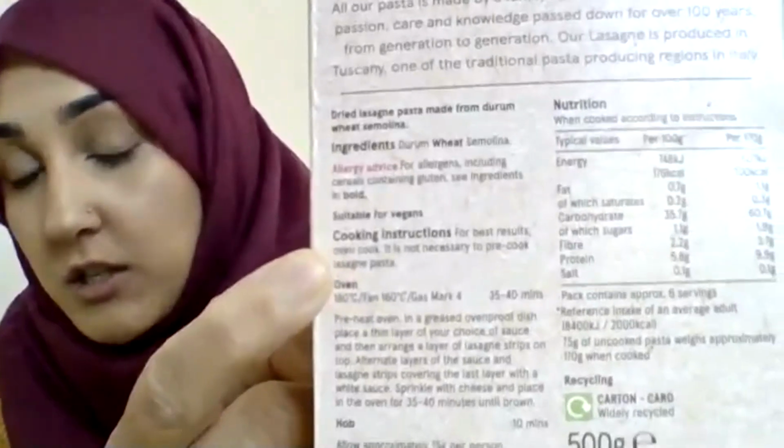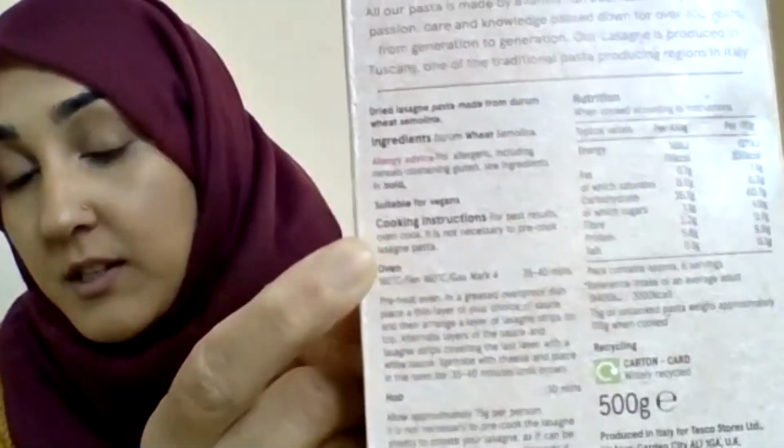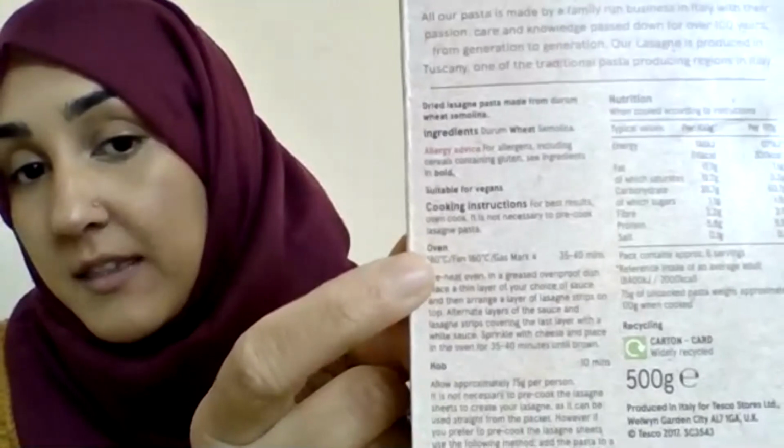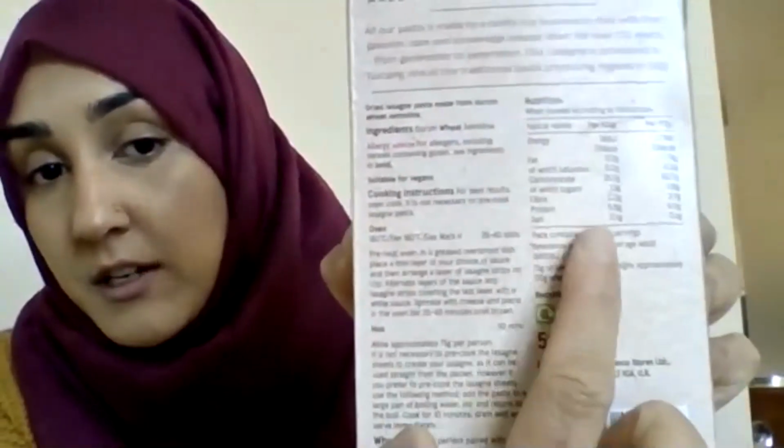And then over here, it says cooking instructions. So this is telling me for how long in the oven. If I put it in the oven, I need to put it for this many minutes, which I think it says 25 to 30. Oh, it says 35 to 40. And then here I've got another set of instructions. It's telling me different ways that I can make it. And at the bottom, it's given me a top tip.